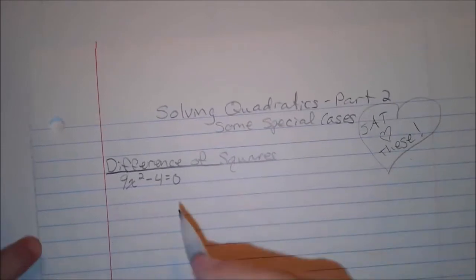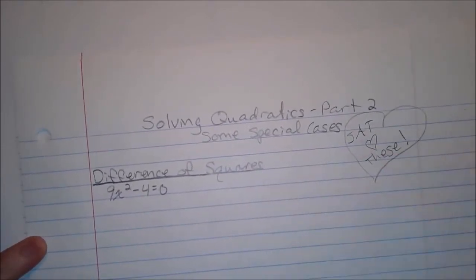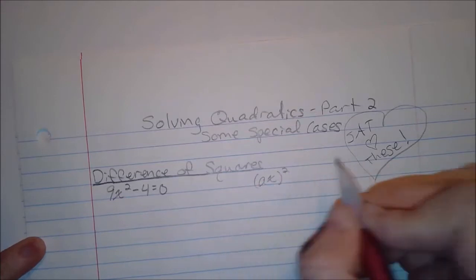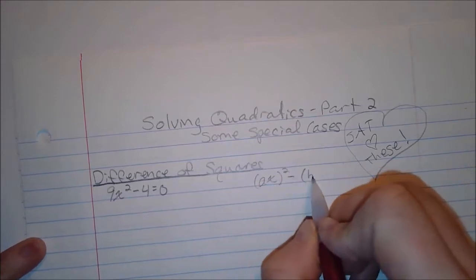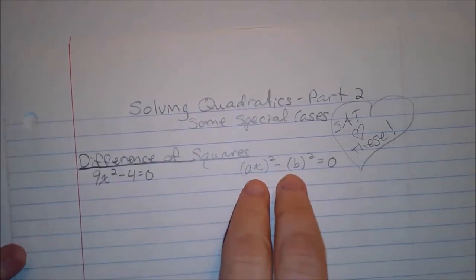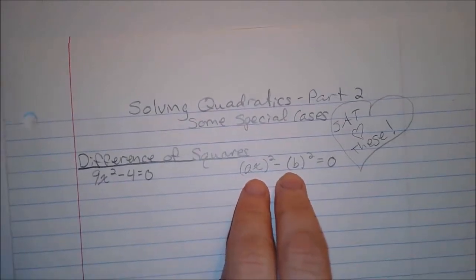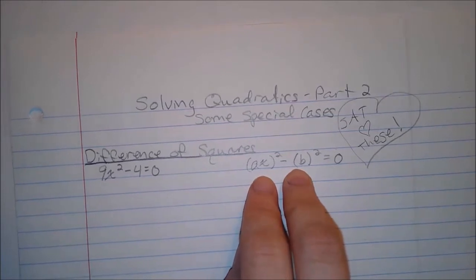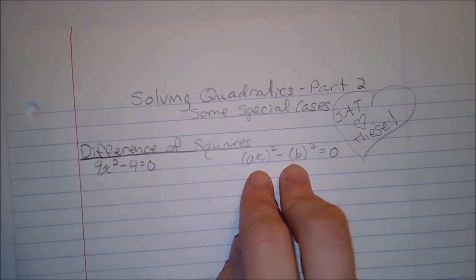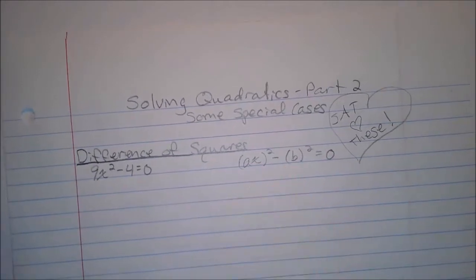It's called the difference of squares. And that just means that you've got some value squared minus another value squared equals 0. And there's a really special way to factor these. Something that means you can avoid the quadratic formula, or it means you can avoid a bottoms-up factoring, or however you learn to do that kind of thing in Algebra 2.